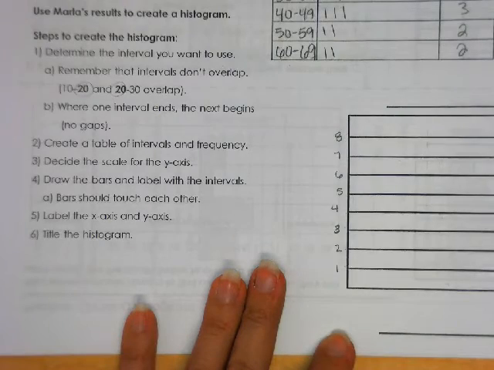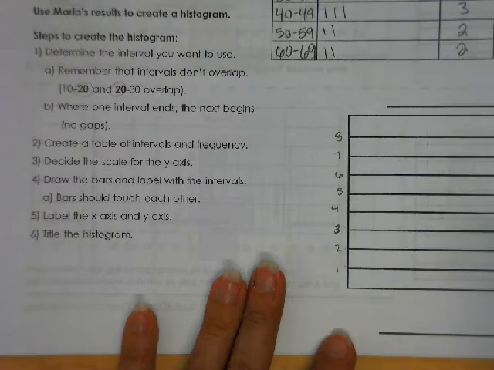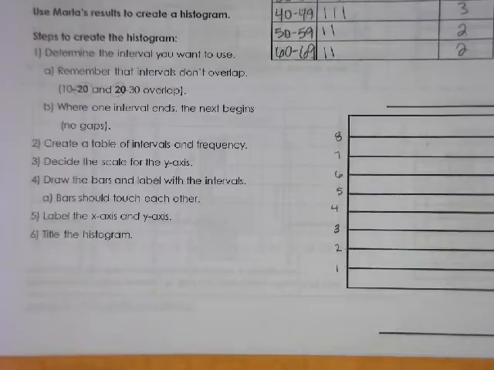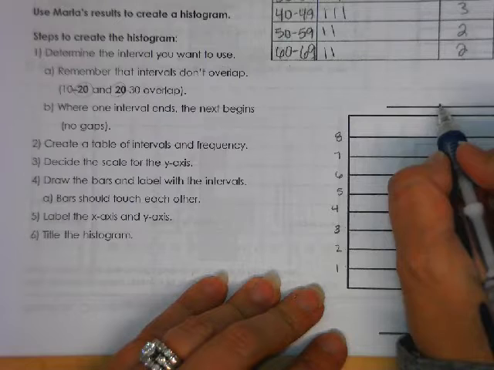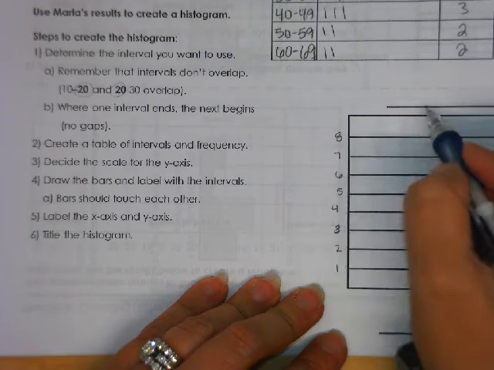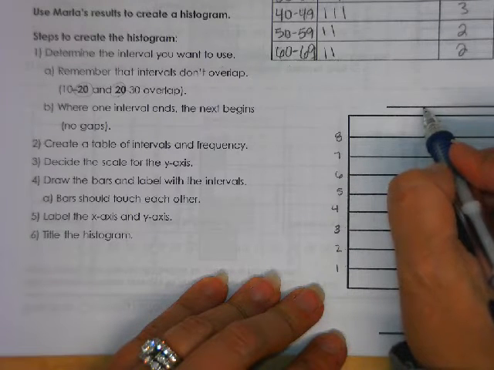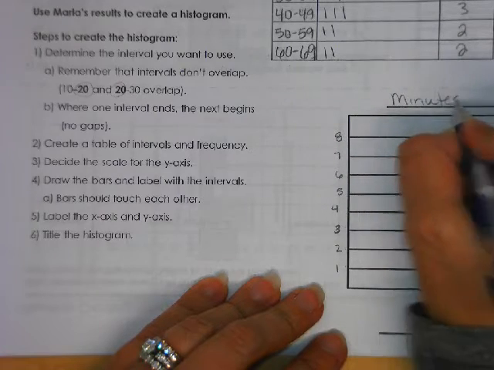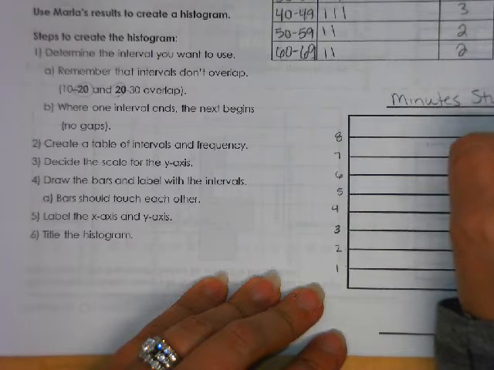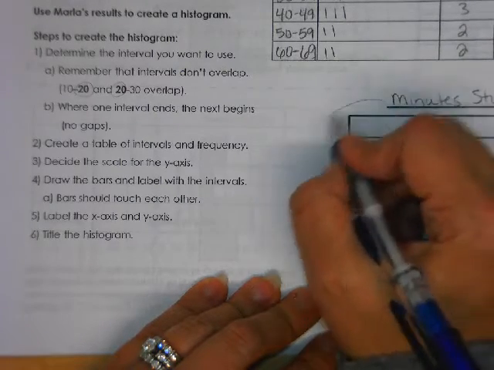Since it's a histogram, we only ever really have numbers. But we do need to label the top here. What is this representing? Time spent what? Minutes studying or study minutes? That way we know that's what this is really representing.